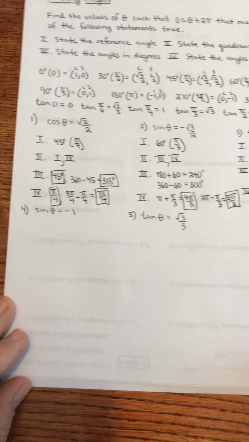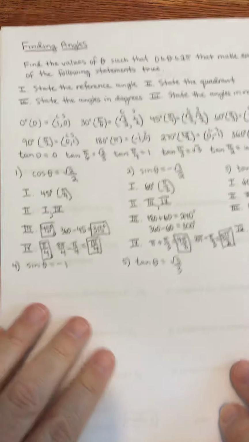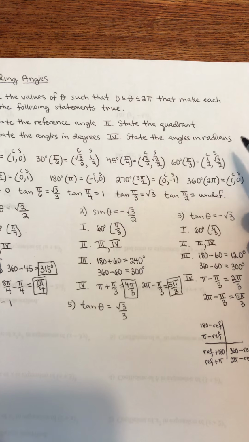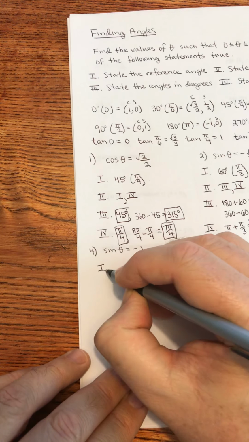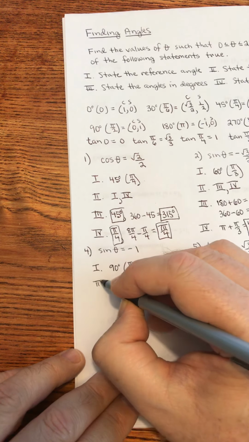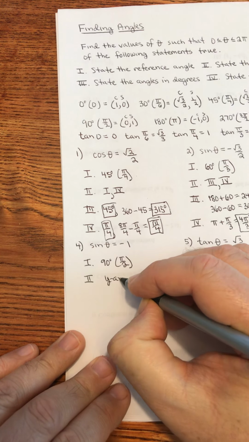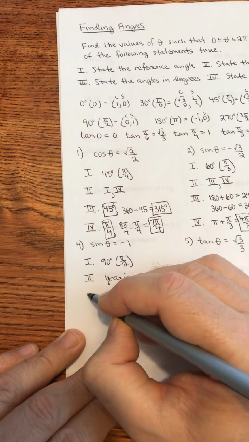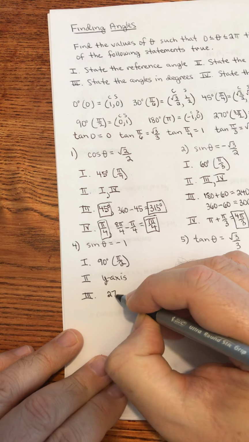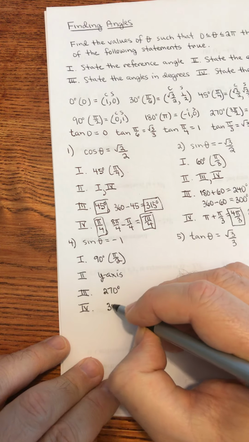All right, two more. Sine of theta equals -1. Well, that's not in a quadrant, because if you look at this ordered pair right here, the sine is -1 at 270 degrees. So technically the reference angle is 90, or pi over 2. It's not in a quadrant. 270 degrees is on the y-axis, so I'm just going to write y-axis. It's a quadrantal. State the angles. Wow, there's only one where the sine is -1. If there's only one degree measure, there's only one radian measure.